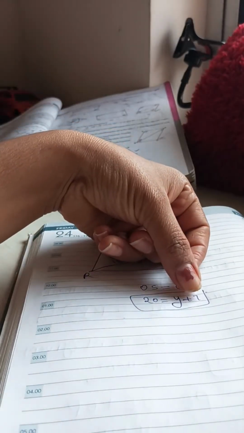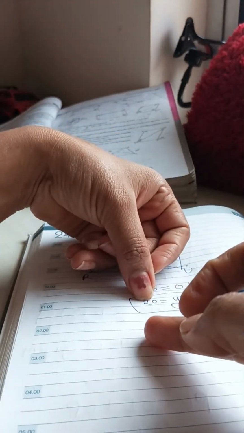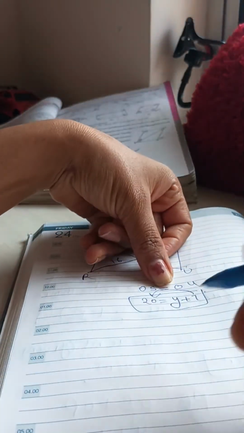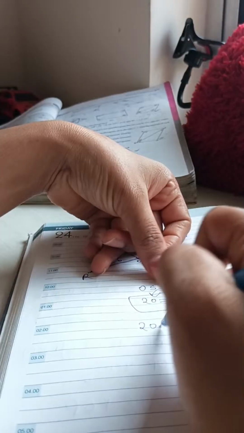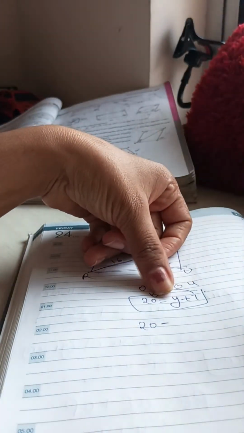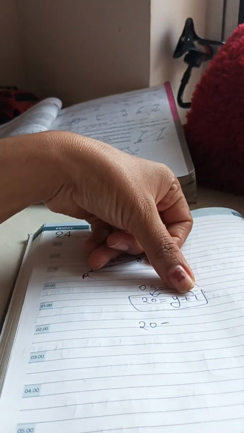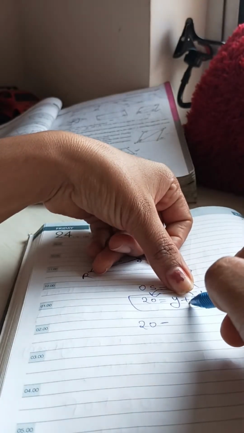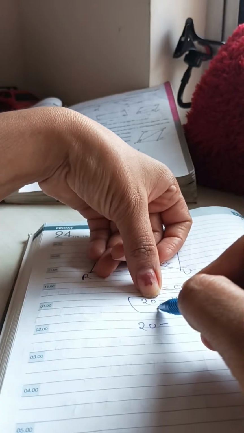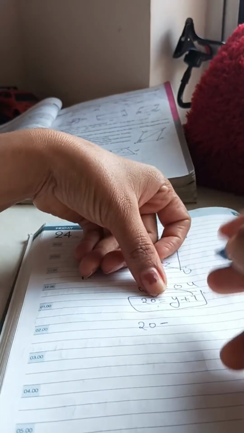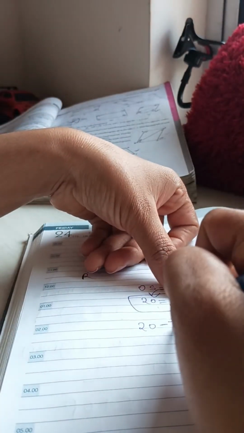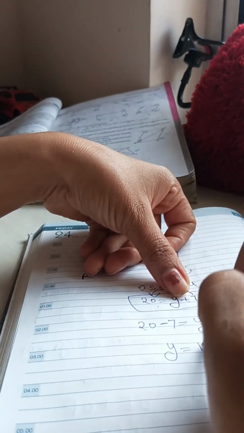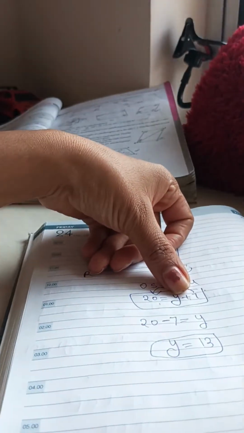This plus 7, when it moves from RHS to LHS, plus 7 becomes minus 7. Whenever a term moves from one side to the other, its sign changes, whether it is a constant or a variable. If it is plus, when it goes to the other side it becomes minus. So 20 minus 7, and y is equal to 13. We get y is 13.